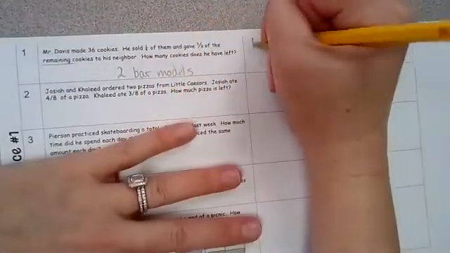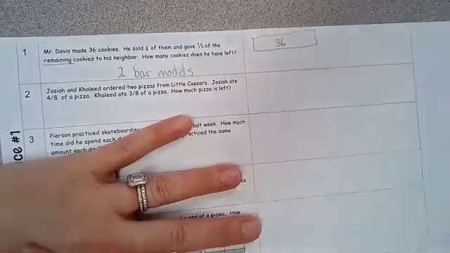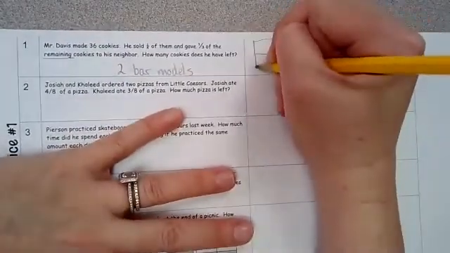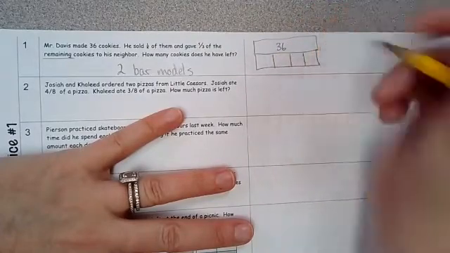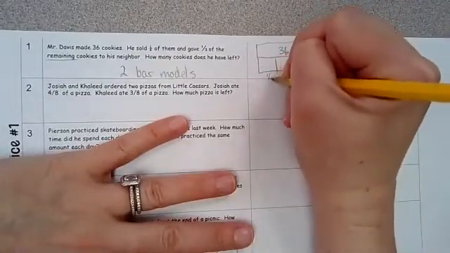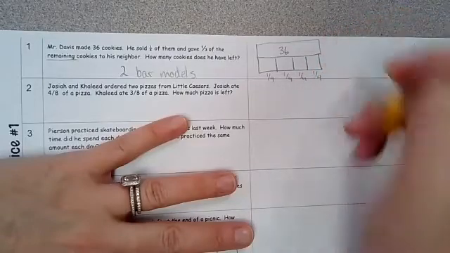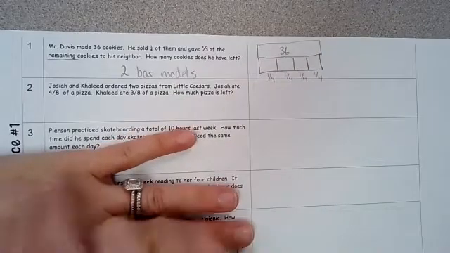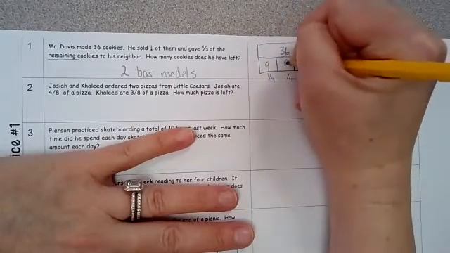All right. So first, he has 36. Write this up here. It says he sold 1/4 of them. So you've got to divide this into fourths. So 4 equal pieces is fourths. This is 1/4. This is 1/4. This is 1/4. This is 1/4. So if there's 36 in all, how much is in each fourth? So 36 divided into 4 equal pieces gives you 9 in each.